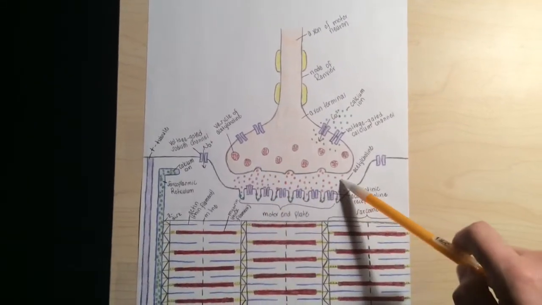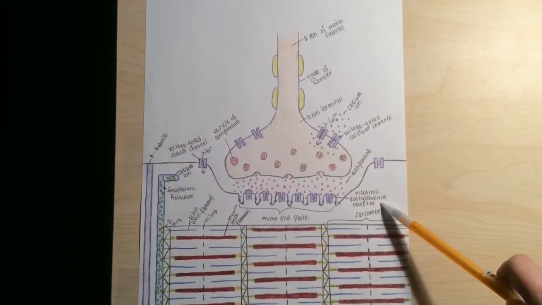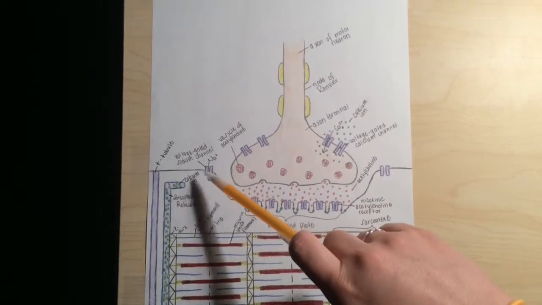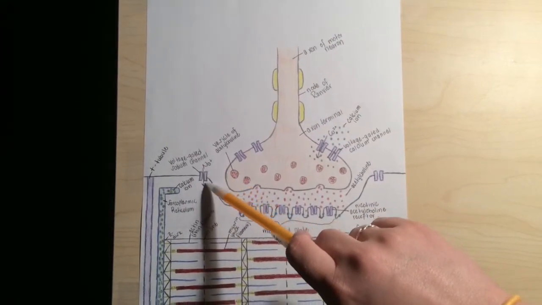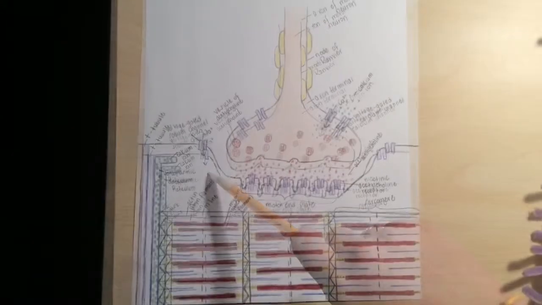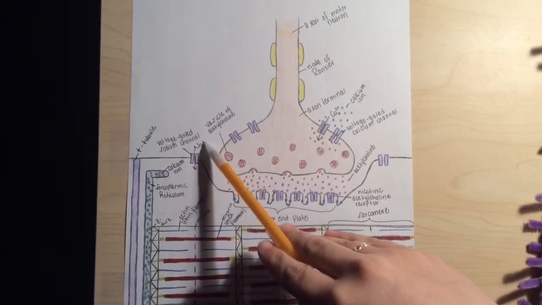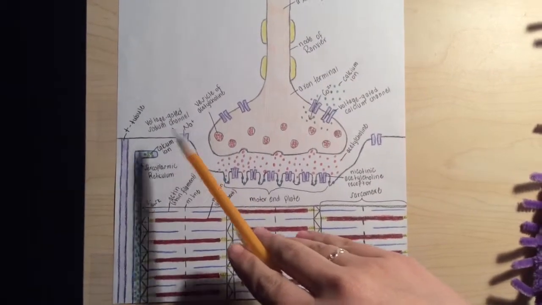After it diffuses into the synaptic cleft, the acetylcholine binds to nicotinic acetylcholine receptors and voltage-gated sodium channels, which allows sodium to enter the muscle fiber. As the ligand-gated ion channels open, it triggers an end plate potential along the motor end plate.